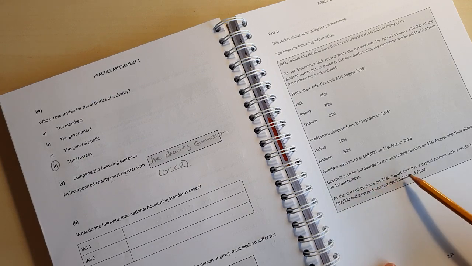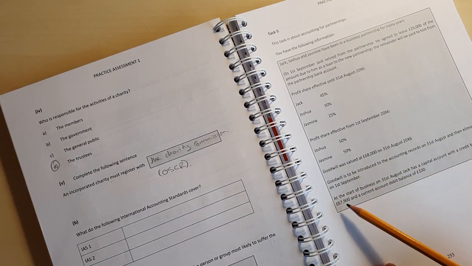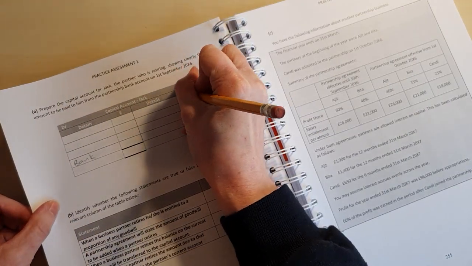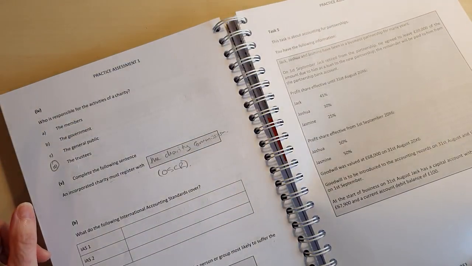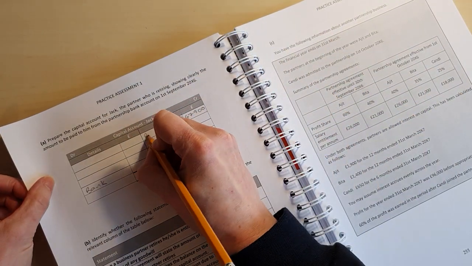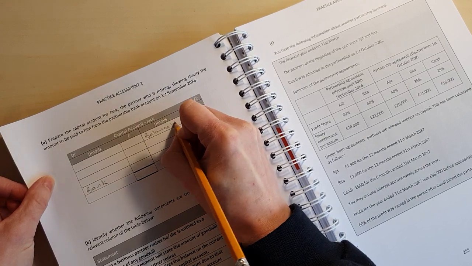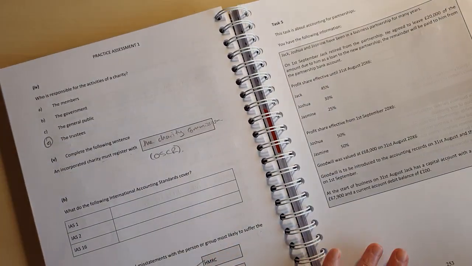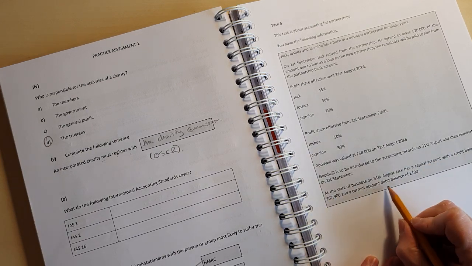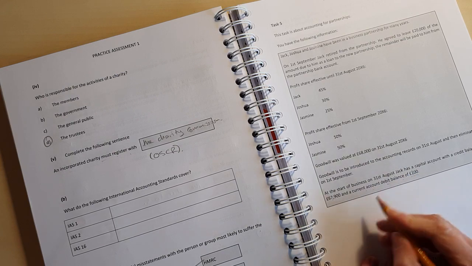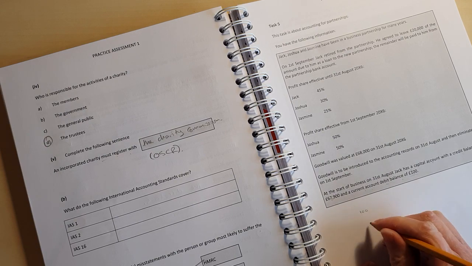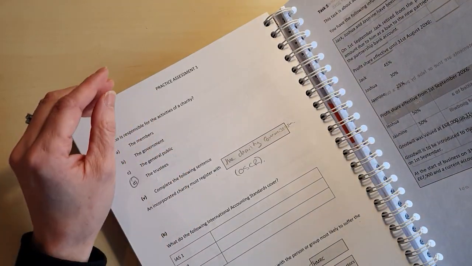At the start of business on the 31st of August, Jack has a capital account with a credit balance of 67900. Credit balance of that much and a current account debit balance of 100. Right, so there's 100 over here. Okay, current account.